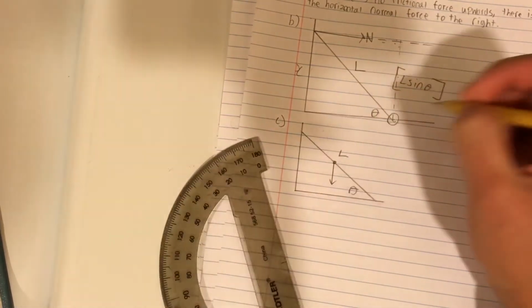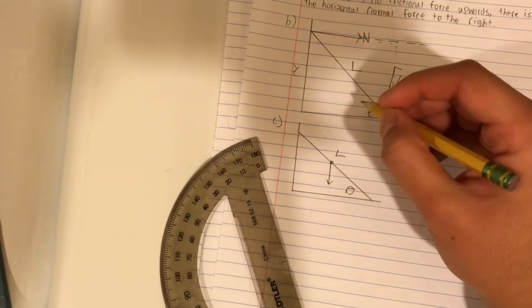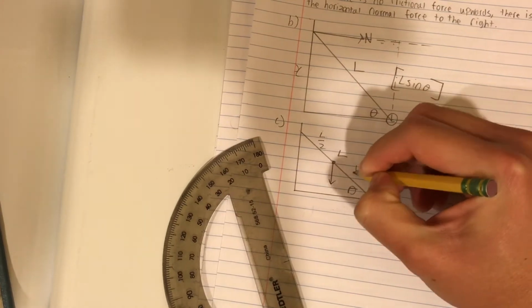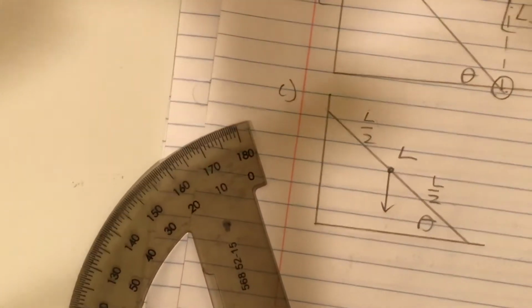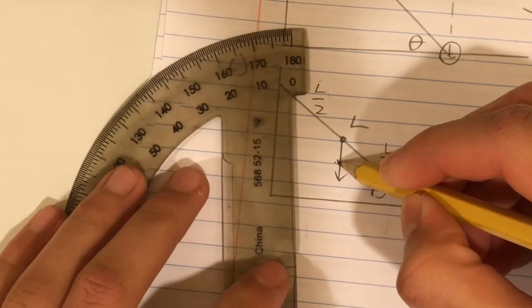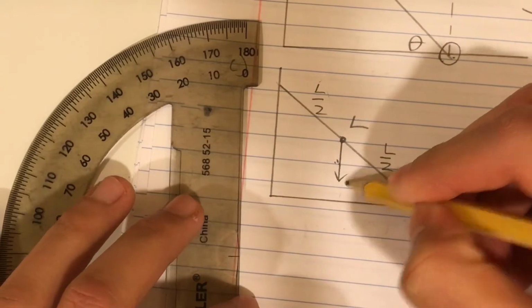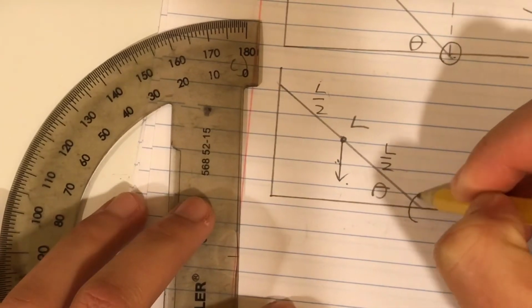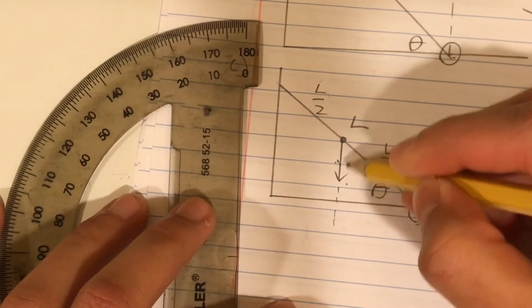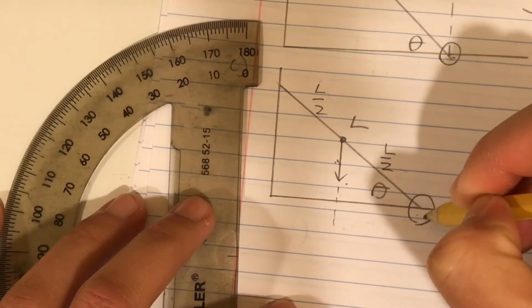This is the force of gravity acting on the ladder, and since the center of mass is in the middle, this would be L divided by 2, and this would be L divided by 2. And so in order to find a lever arm, this is the force that we're talking about, and we need the line or the vector that is perpendicular to this force and meets with the pivot. So this one should be a lot easier to see. It's right here, extended a little bit, and it's perpendicular to the pivot, which is right here.